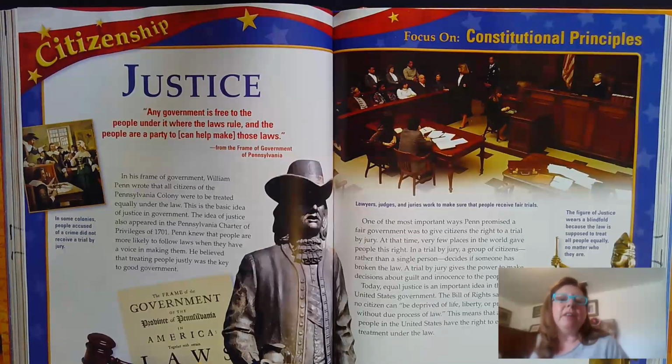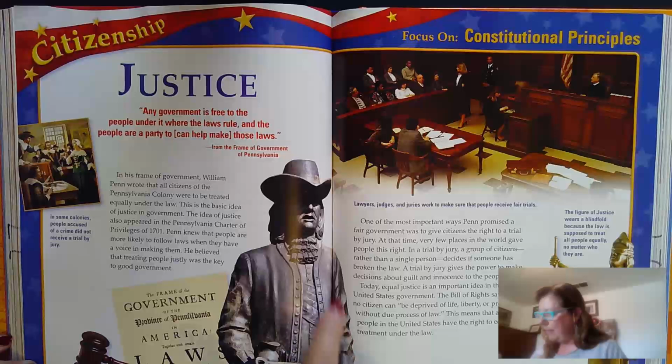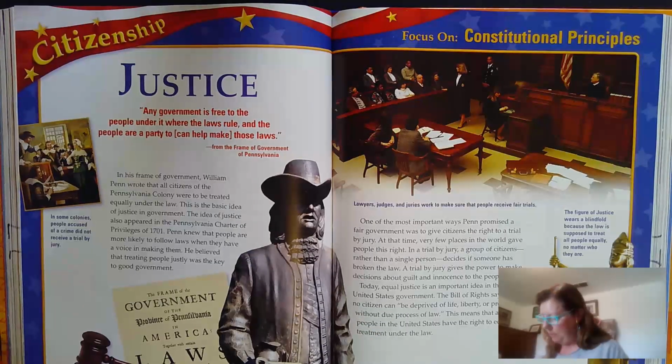Justice. Any government is free to the people under it, where the laws rule and the people are a party to, can help make those laws. From the frame of government of Pennsylvania. And who wrote that? William Penn. So I believe that this is a statue of him.